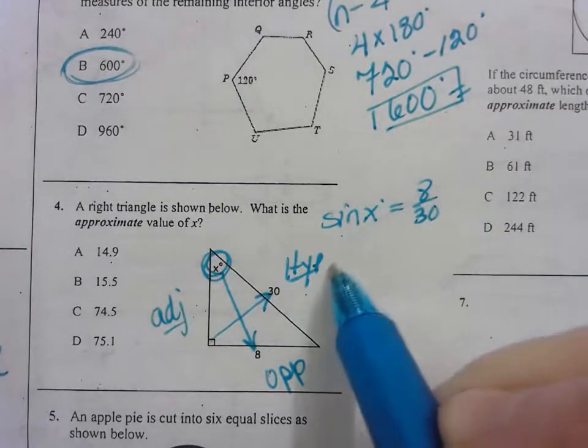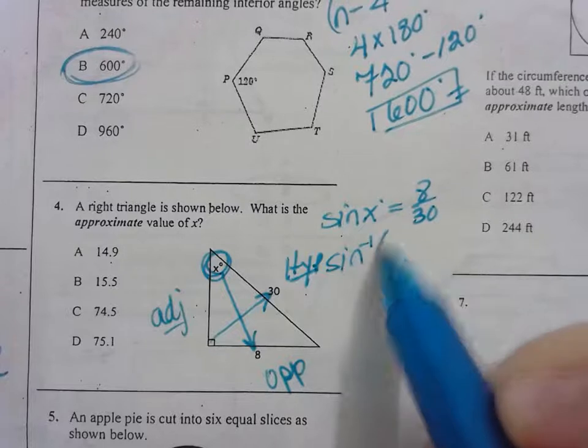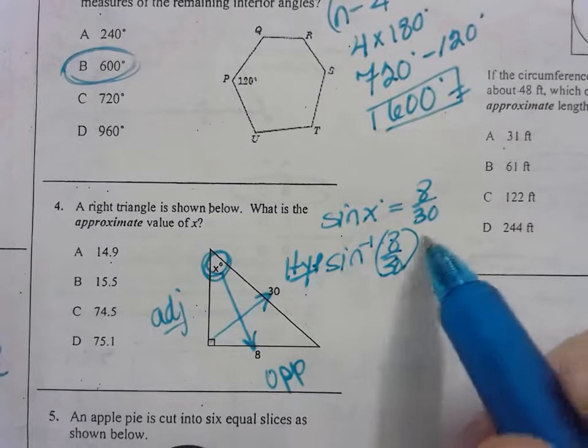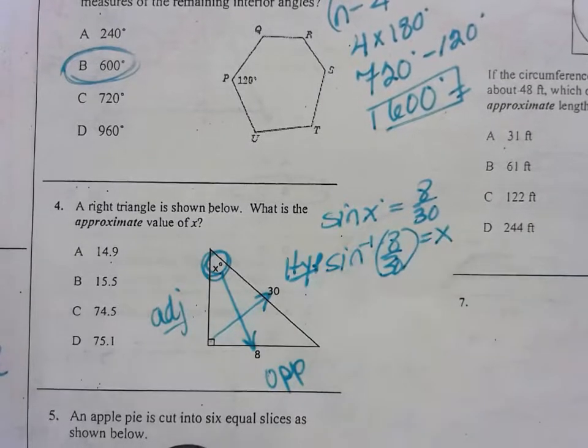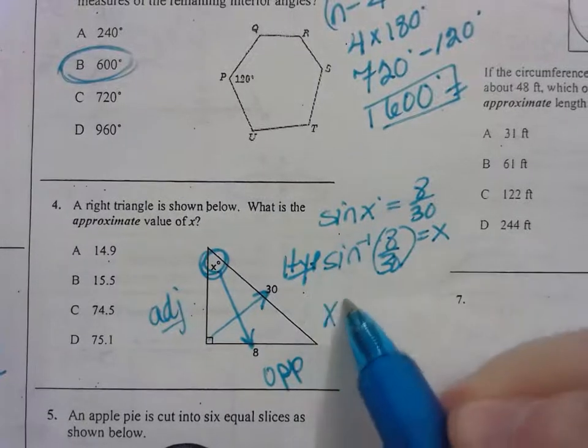So we want to take the inverse sine of this. So we want the inverse sine of 8 over 30, and that's going to give us our angle. At this point, it's really just, do you know how to plug that into the calculator? And we're going to approximate it.